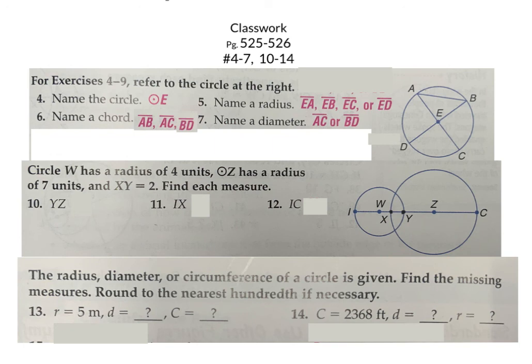They gave us the radius of W as 4, the radius of Z as 7, and then they gave you this little tiny part here, X to Y is 2. So Y to Z then is 5. I to X, we know that just from the initial part, is 6, because we have to add the radius plus the little 2 that's left over. And then I all the way to C is 20.